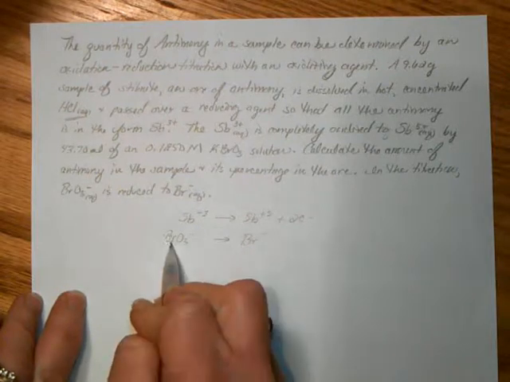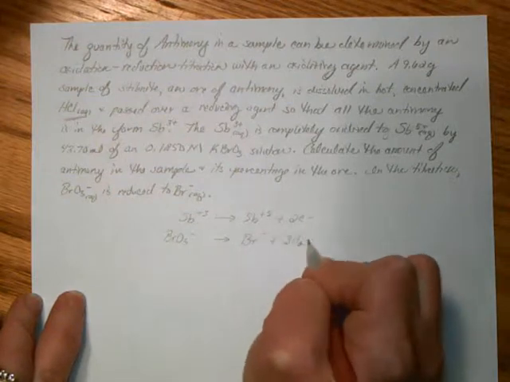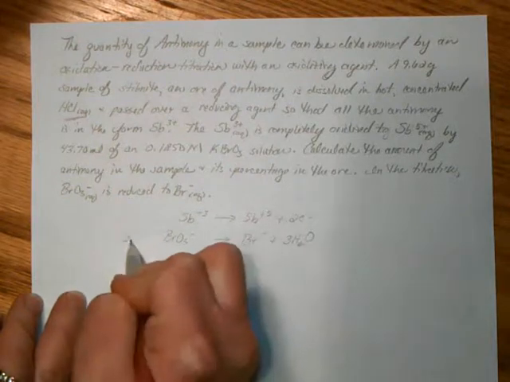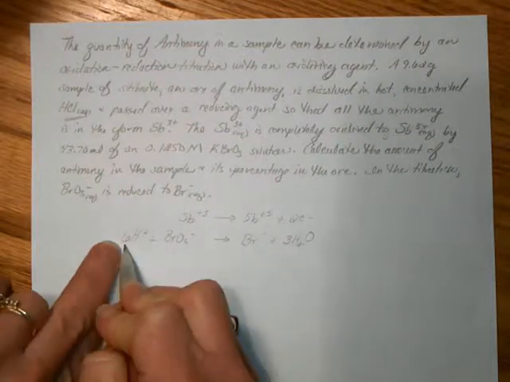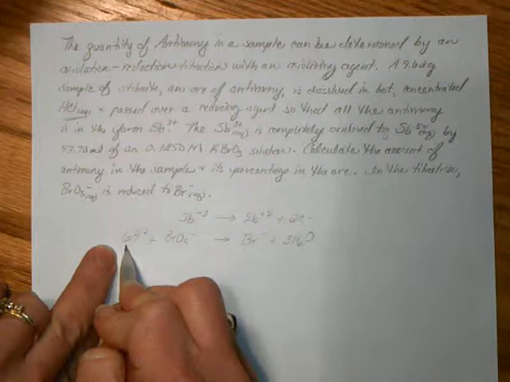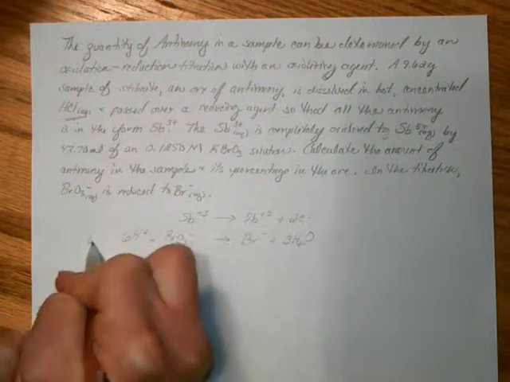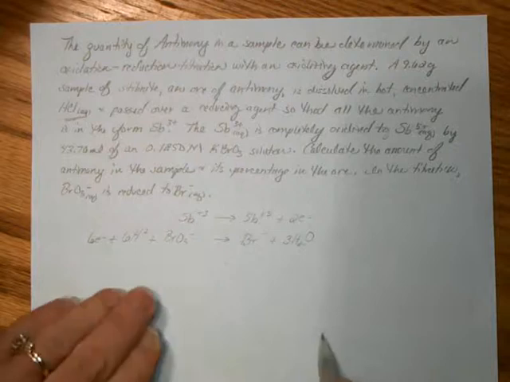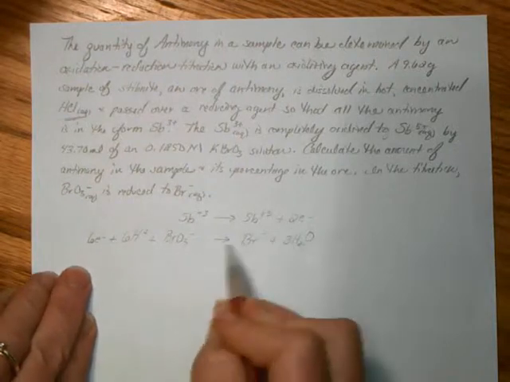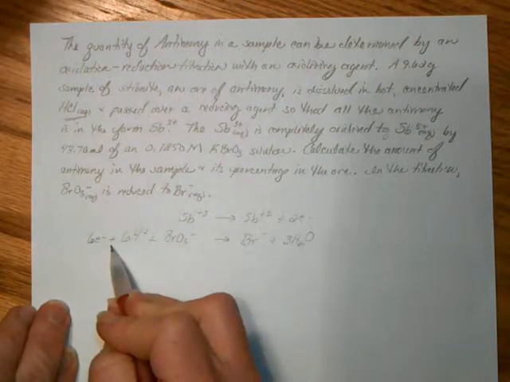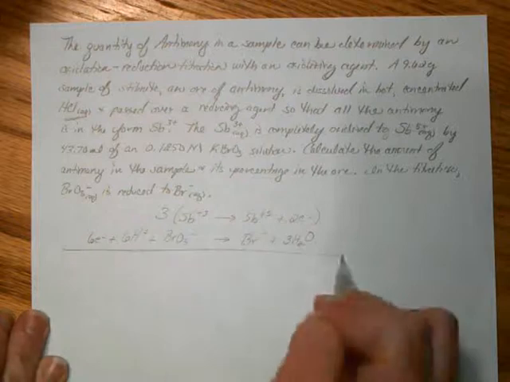Next, 1 bromine, 1 bromine, 3 oxygen, so I will add 3 waters. To balance hydrogen, I will add 6 hydrogen ions. I have a -1 on this side. I have a +5 on this side. So, -1, +5, I need to add 6 total electrons to this side to get this to also be -1. To get my total number of electrons given and taken the same, I need to multiply through by a coefficient of 3 for that reaction.